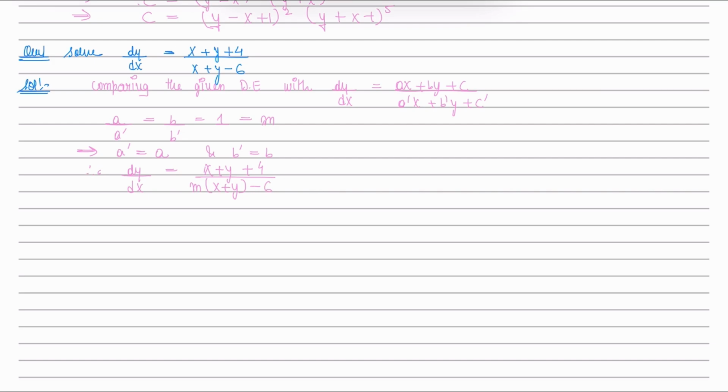Here the value of m is 1, so the differential equation is again the same. And the general rule says that we have to put ax plus by equals t, and the values of a and b are 1 again, so we will use x plus y equals t.